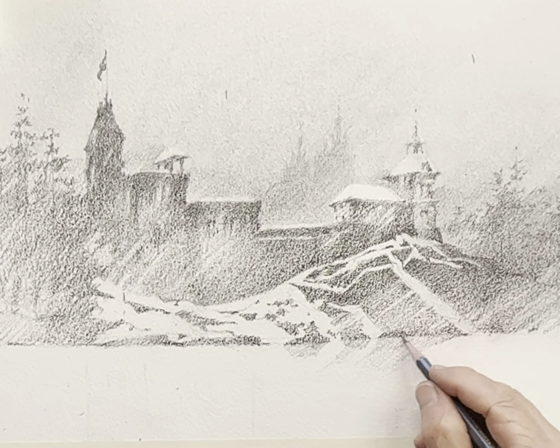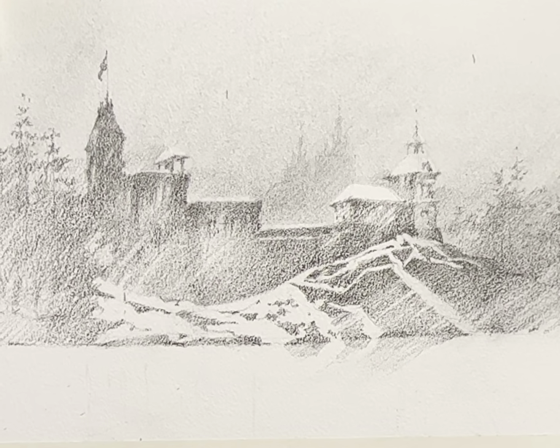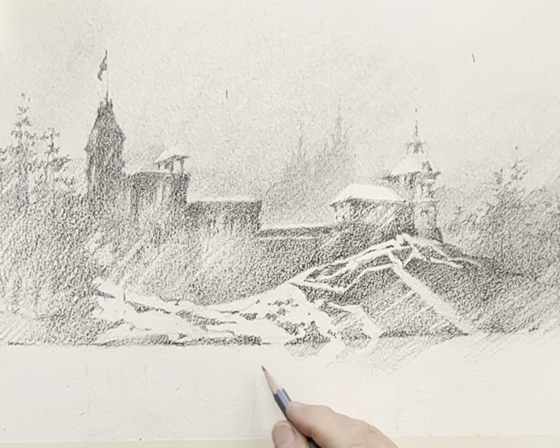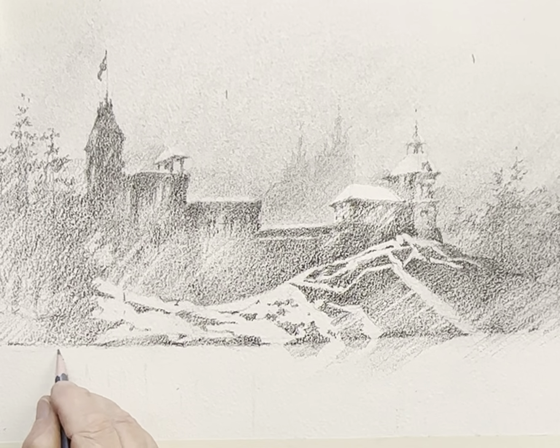I want it to be visible, but not overly obvious. So yeah, I want it to bleed into the water a little bit. I think it's happening.